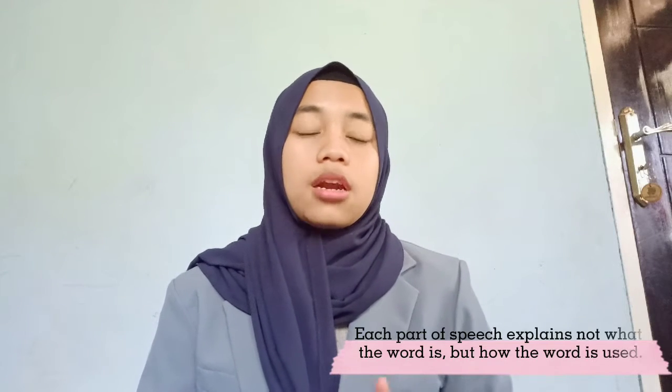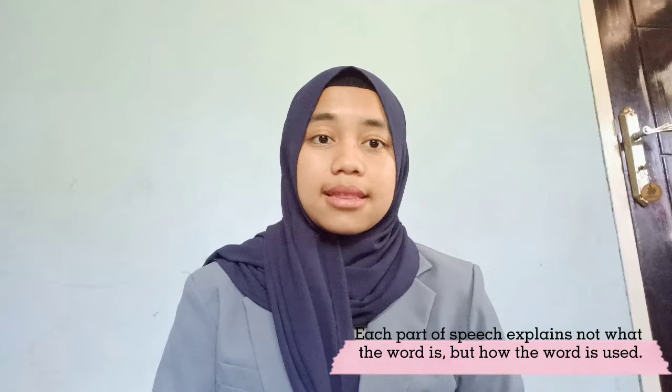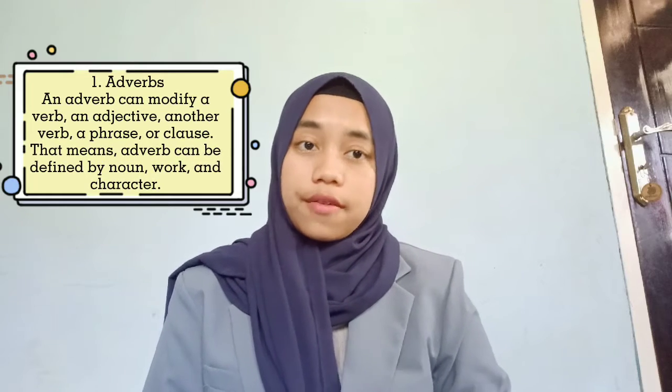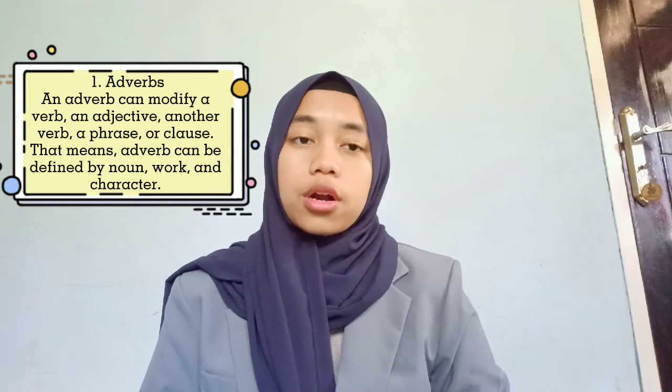Next, at the second meeting, we discussed part of speech. What does part of speech mean? Part of speech explains not what the word is, but how the word is used. Part of speech is divided into 8 parts. The first one is an adverb. An adverb can modify a verb, an adjective, another adverb, a phrase, or a clause.